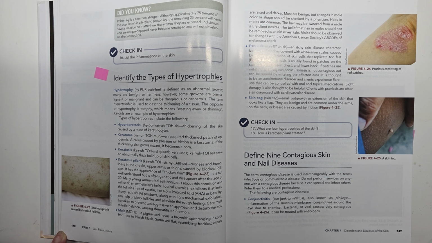Moles should be observed for changes within the American Cancer Society's ABCDEs of melanoma check. Psoriasis is an itchy skin disease characterized by red patches covered with white, silver scales caused by an over-proliferation of skin cells that replicate too fast.